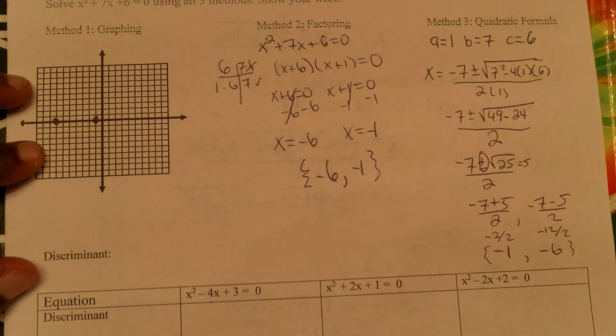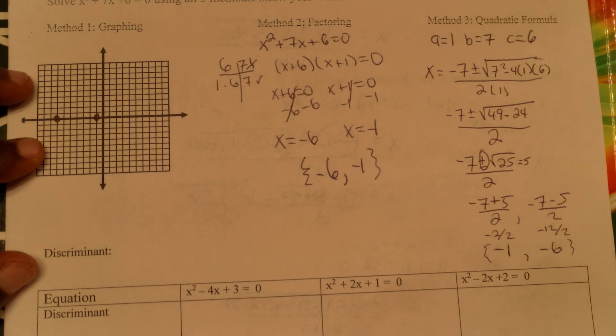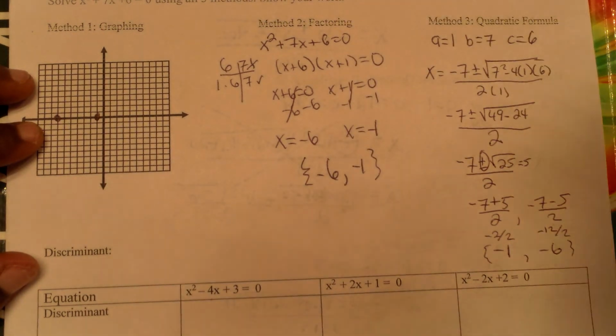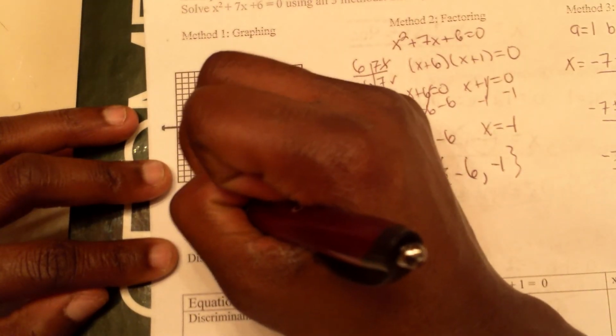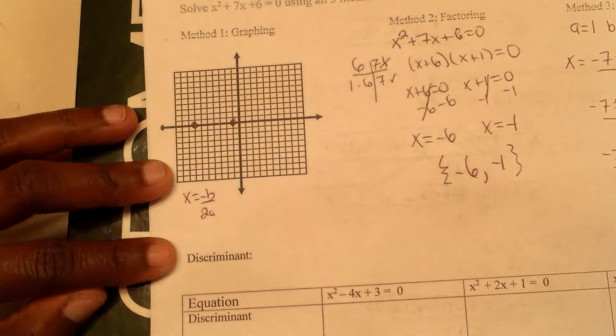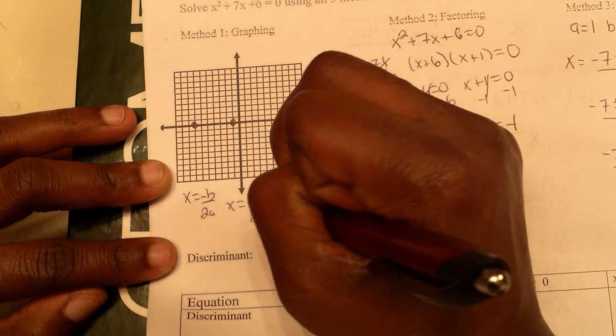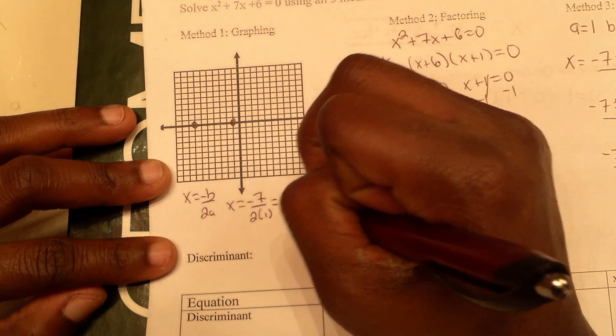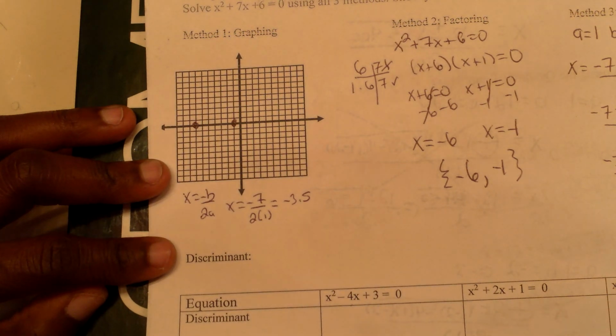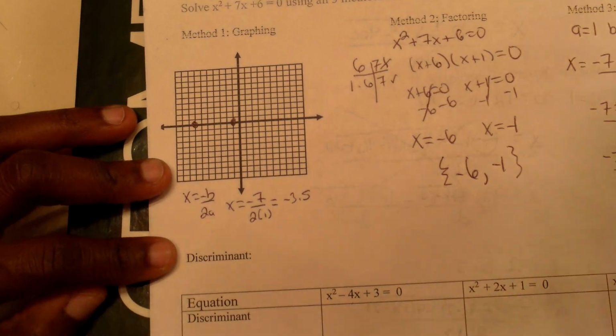With the graphing method, I'm going to complicate this a little bit. I know we could put it in our calculator. I know we could look at the table, but I want to make sure you remember how to find the vertex using the equation. So let's do it by hand. By hand, we already got the zeros, right? So if you remember, we use x equals negative b over 2a to find our x, right? So we're going to plug it in. We get x equals negative 7 over 2 times 1. What's negative 7 over 2? Negative 3.5. Right? So there's our x.